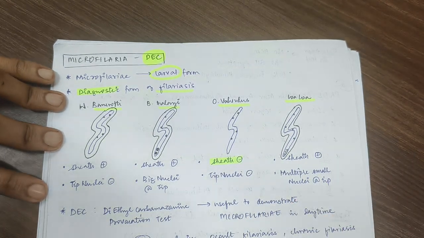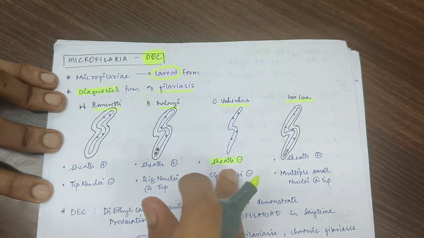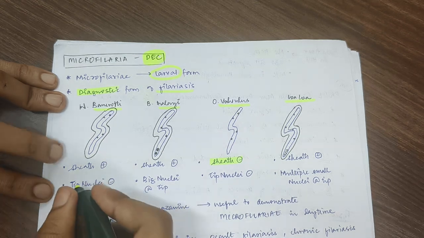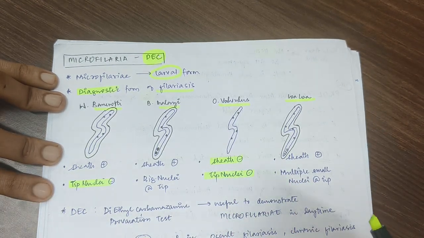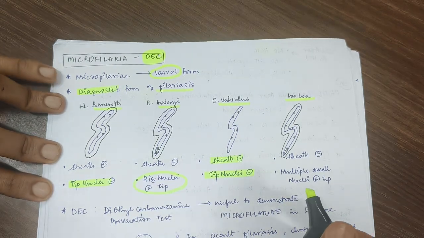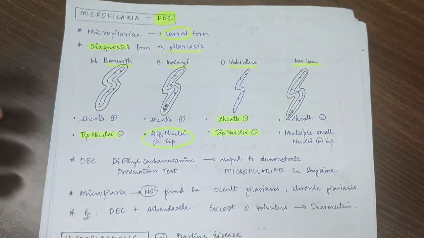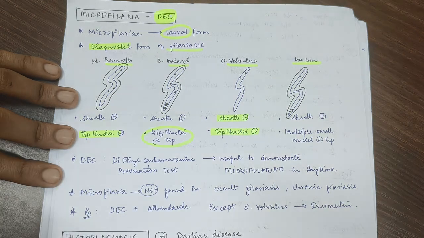Then for both organisms, Wuchereria and Onchocerca, that is 1 and 3, and 2 and 4, remember like this. 1 and 3 don't have tail tip nuclei, whereas there are big nuclei in the case of Brugia malayi. Malayi will be round. So remember like this: round, with a big nucleus at the tail tip.